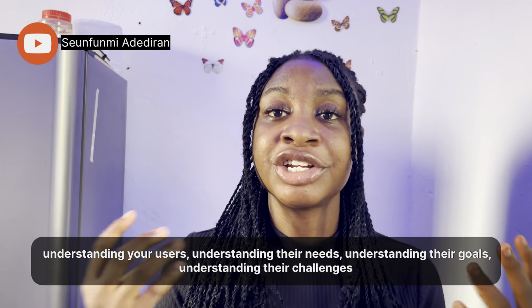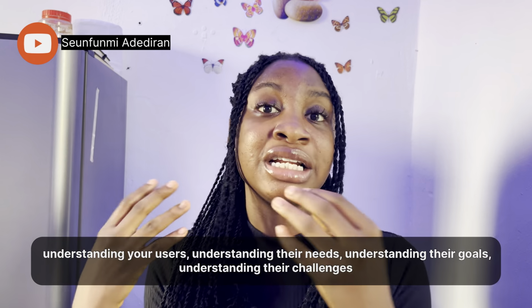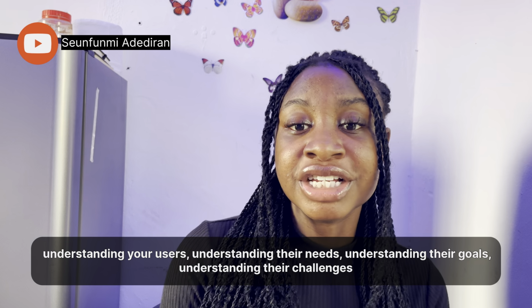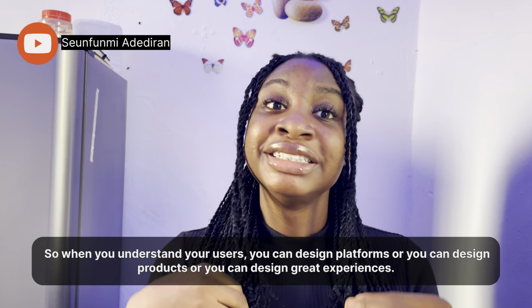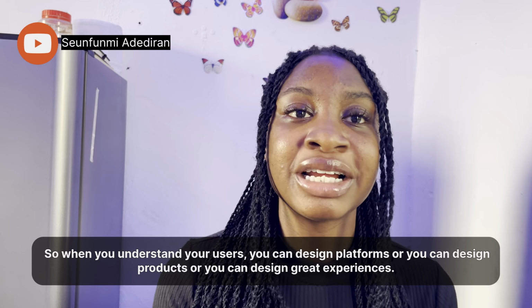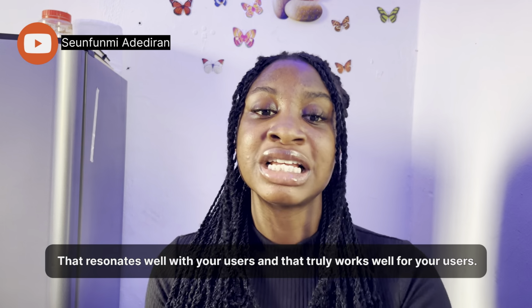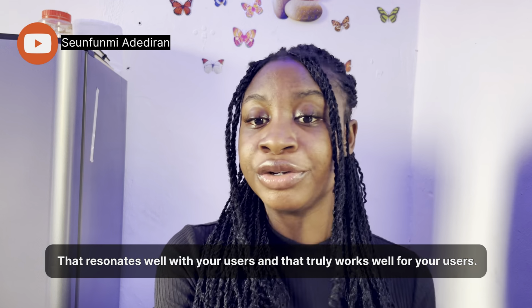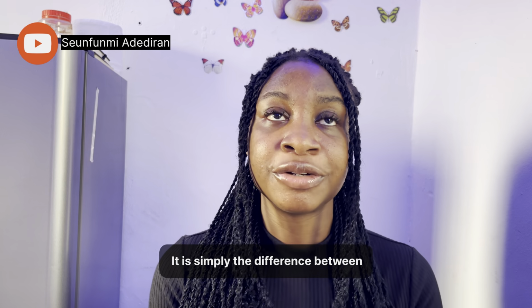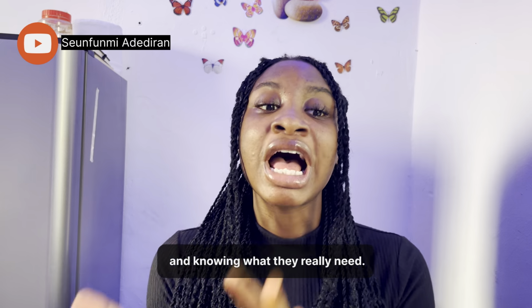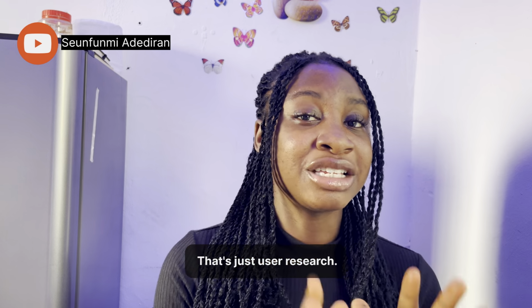Research is all about understanding your users, their needs, their goals, their challenges. So when you understand your users, you can design platforms, products, or great experiences that resonate well with your users and that truly work well for them. It is simply the difference between getting what the user wants and knowing what they really need. That is just user research.